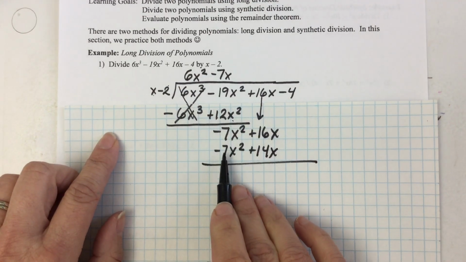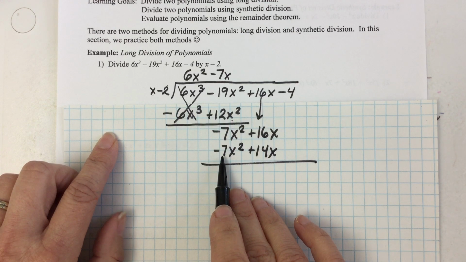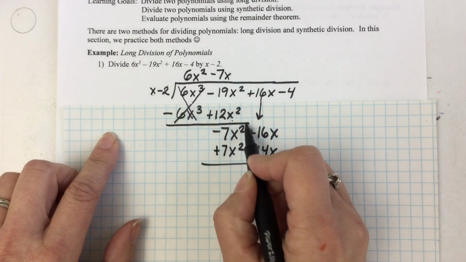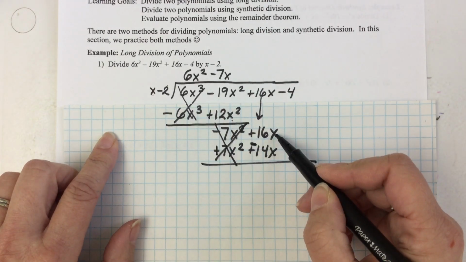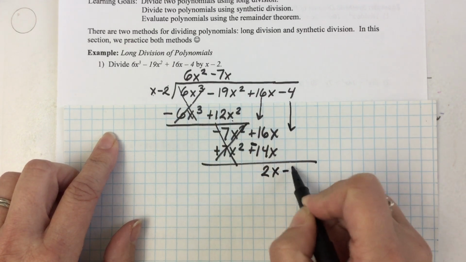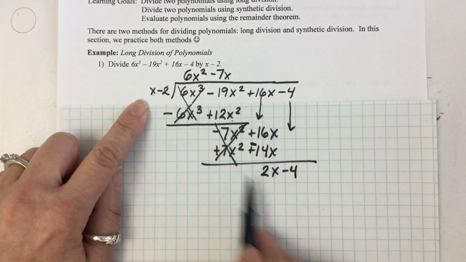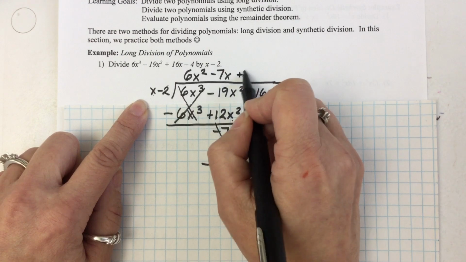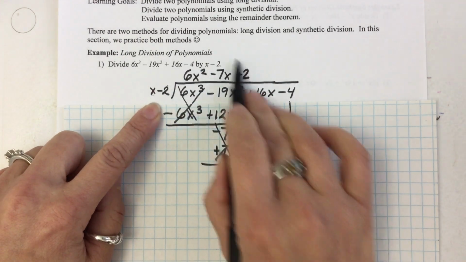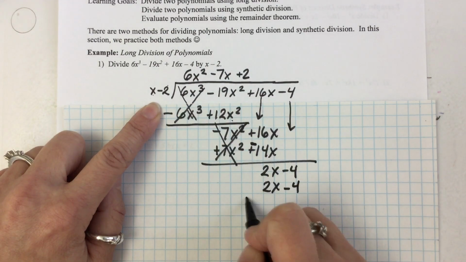Now, in order to cancel the first term, you change the signs of the whole second row. That becomes a positive, that becomes a negative. This cancels. 16x minus 14x is 2x. Carry down the next term. To turn an x into a 2x, you need a 2. 2 times x is 2x. 2 times negative 2 is negative 4.